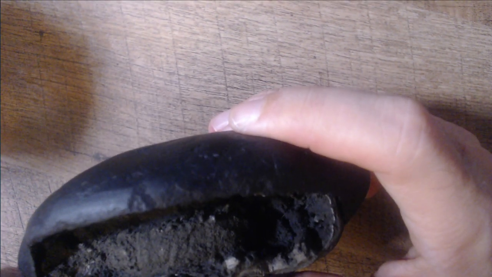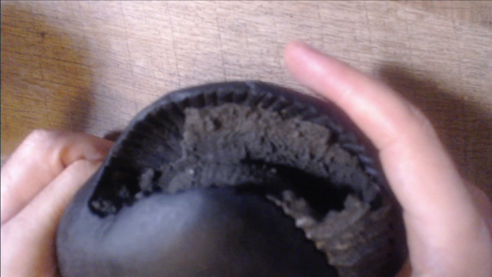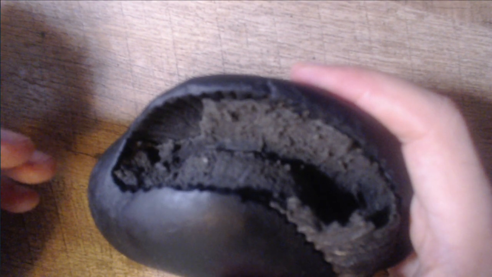I was like, oh, this broke in shipping. But that brought to my attention that this structure in general is relatively weak. So it probably just snapped after it formed, after it solidified enough that it could snap and break.